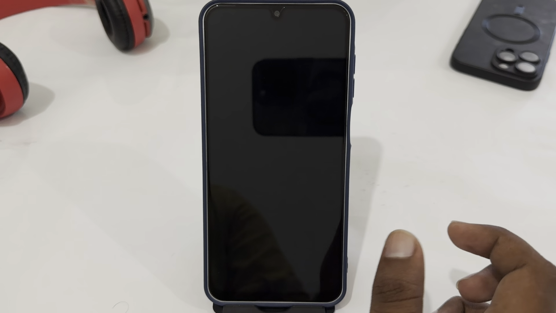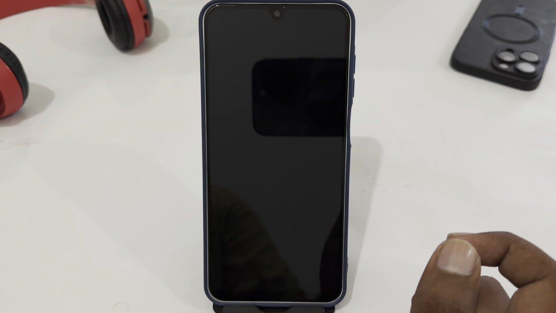So that's how you can easily turn on or off safe mode in your Samsung A16.